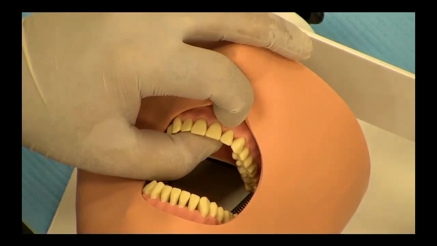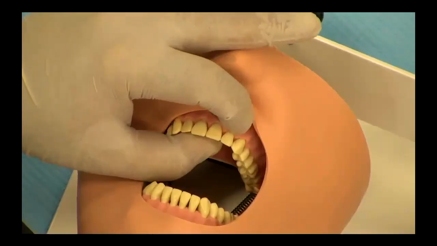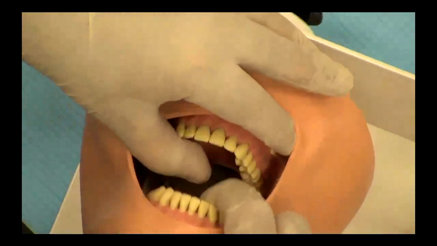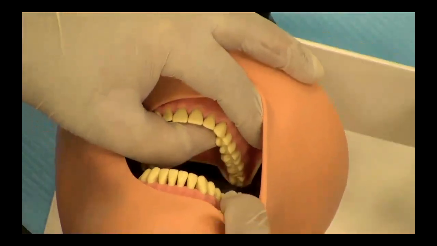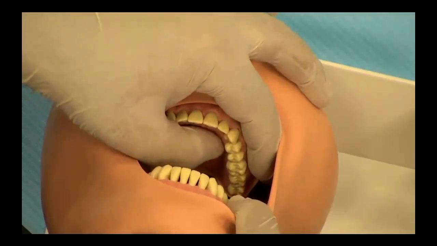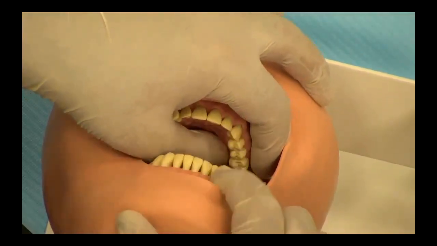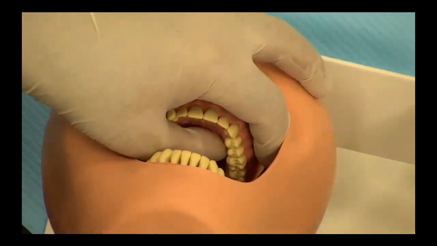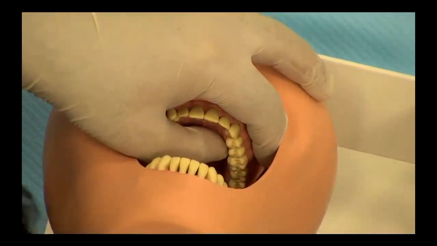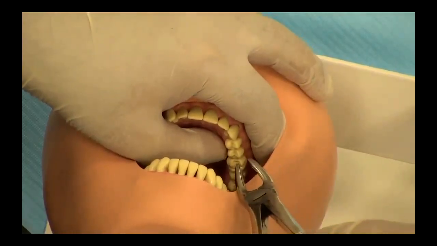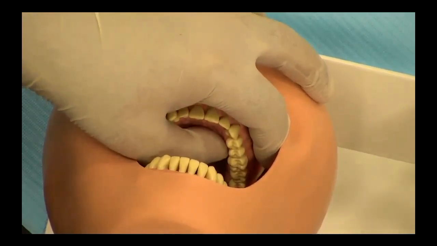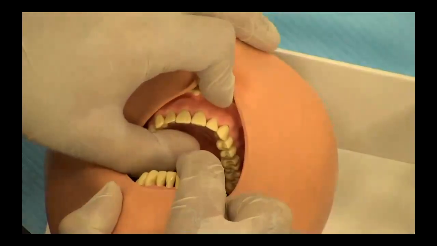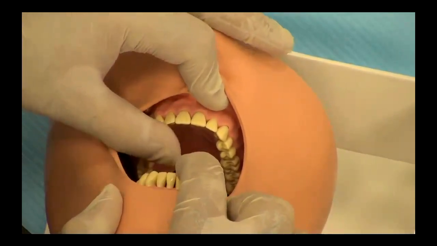And for the maxillary left posterior area, you can simply slide across, keeping your forefinger on the buccal side and the thumb on the palate, and then you can apply your forceps as you need to carry out the tooth extraction. So forefinger on the buccal side, thumb on the palate, just like the maxillary anterior region.